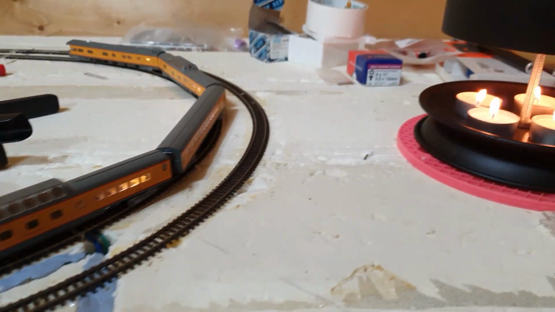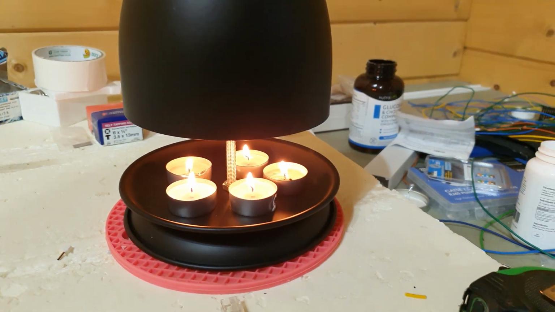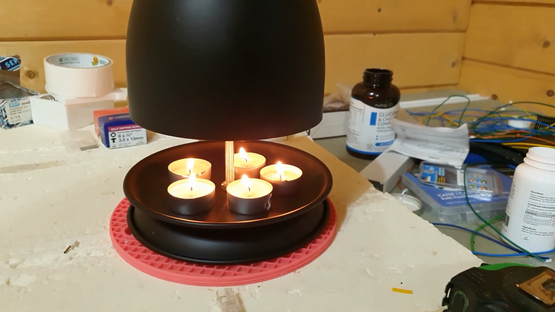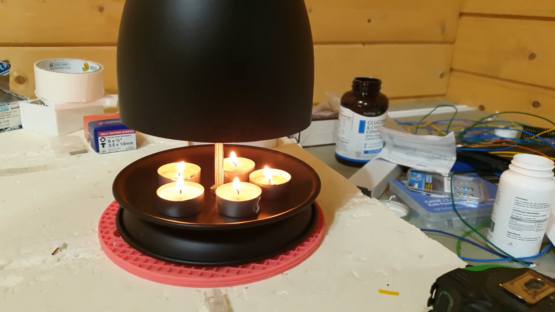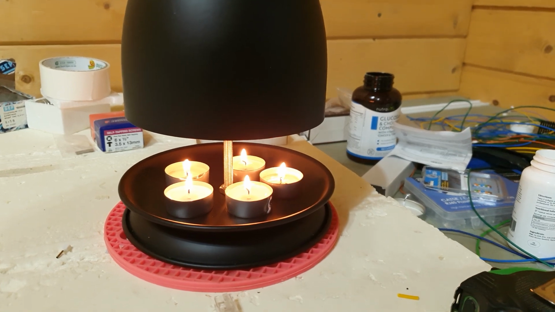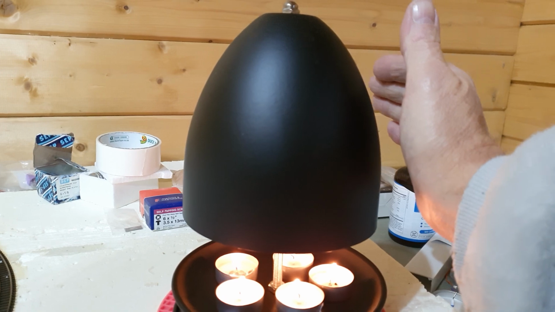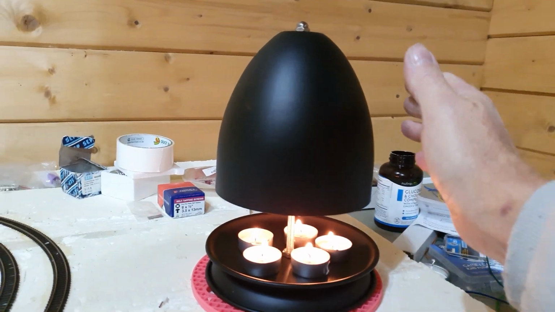So another thing I wanted to show you was this tea light heater. As you know, everything's getting expensive, electric and heating and stuff, so I'm trying to save a bit of money by having one of these. I've chosen a metal one. There's some warmth all radiating round here.